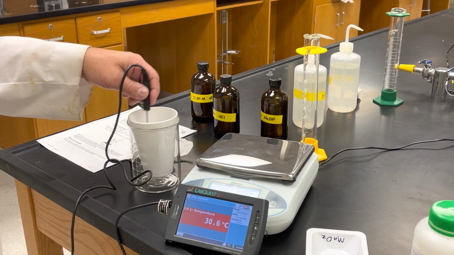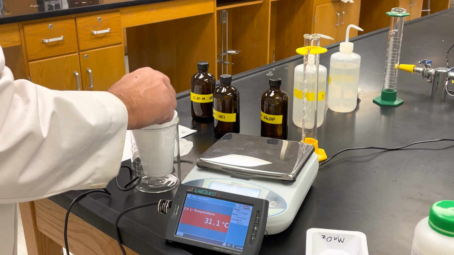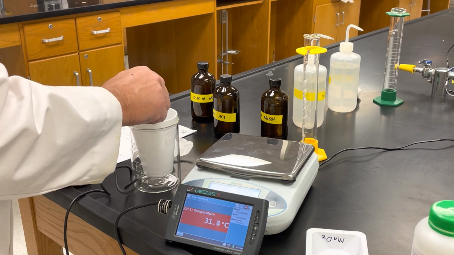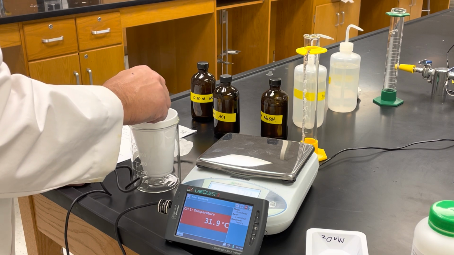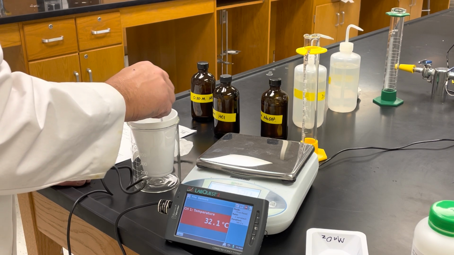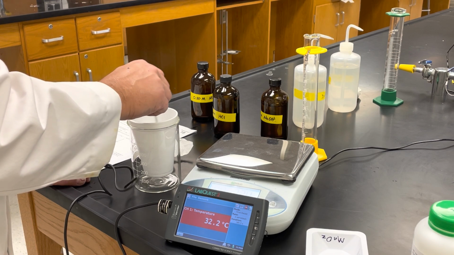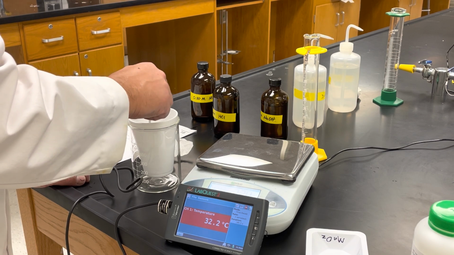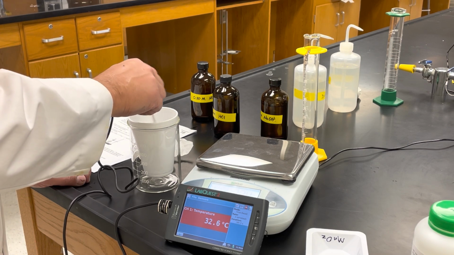Still going up, 30.6. Having to stir continuously because we want the water heated evenly. There's still a little sodium hydroxide left undissolved. So it's still going up, 32.2. It's almost all dissolved. Let's see if it's going to go up. There, it's still going up.